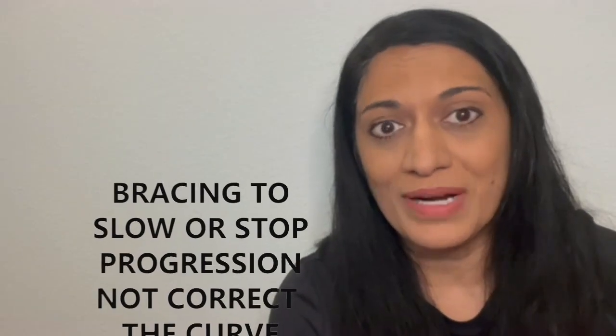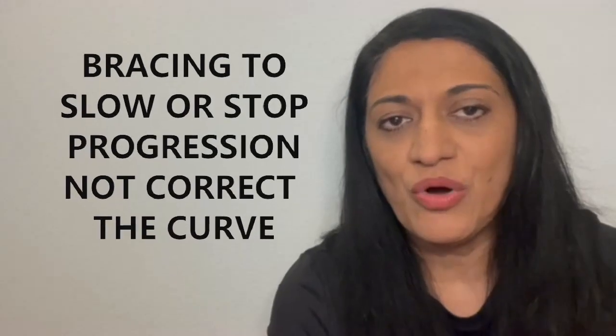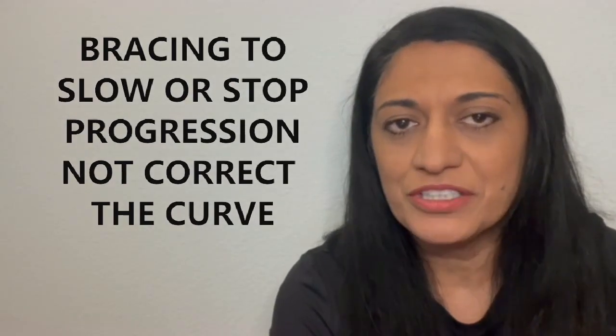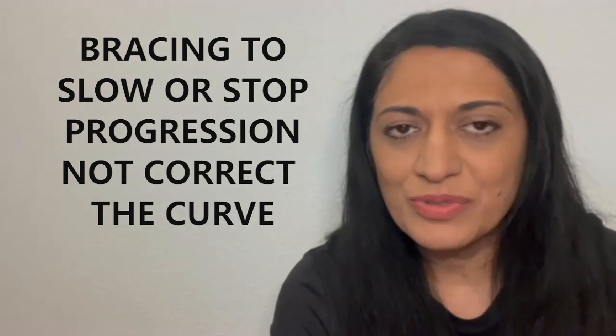Now, what is bracing for? It's not to correct the curvature. It's actually to halt the progression so that it does not go past the 50-degree curvature, because that's when we get associated skeletal deformities, we get back pain, breathing issues, and even psychological issues.